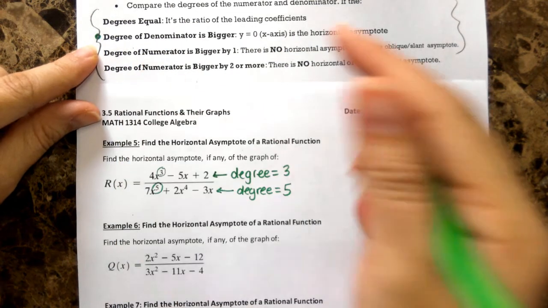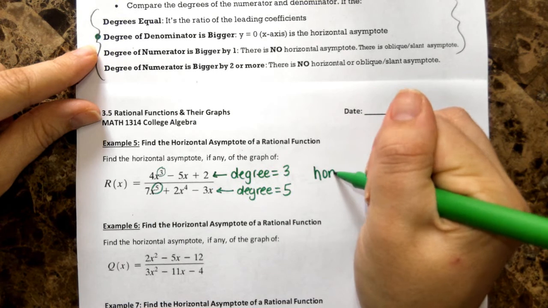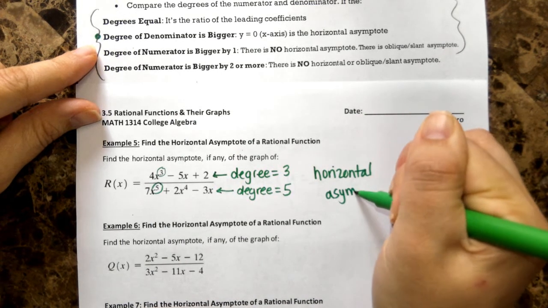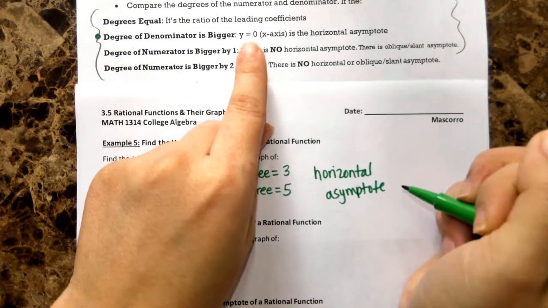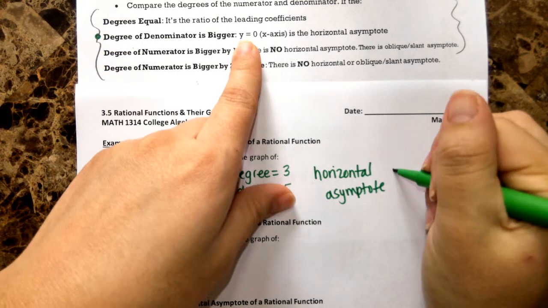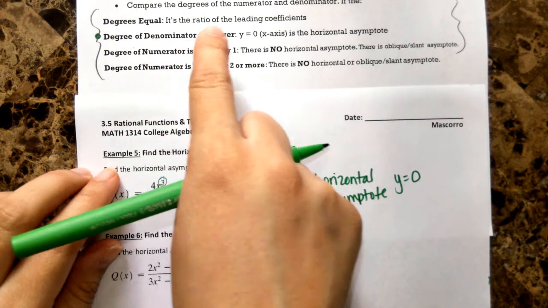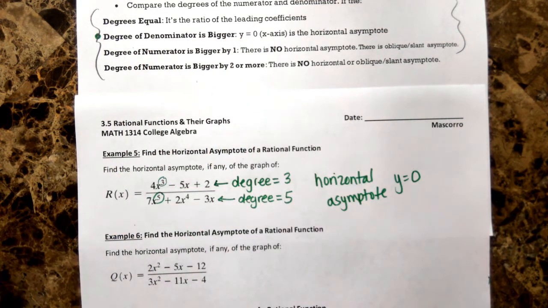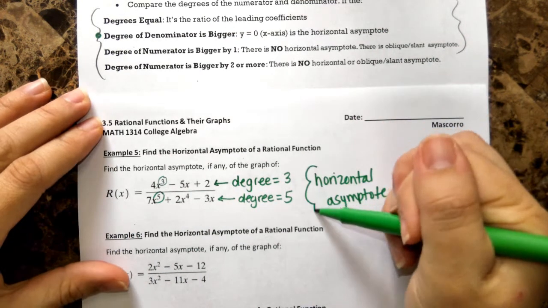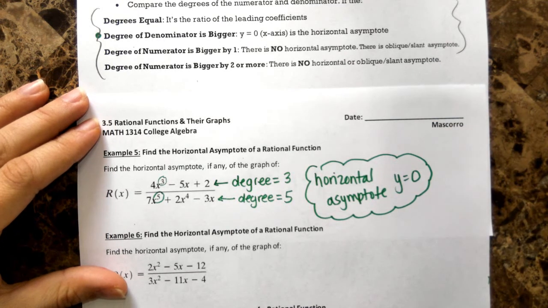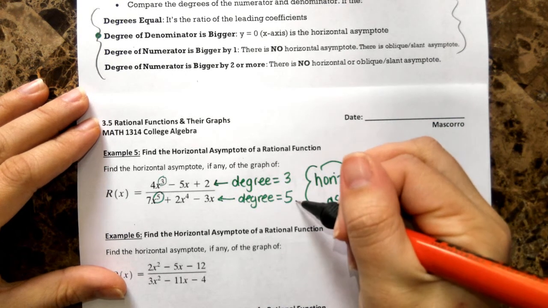And it tells you that the horizontal asymptote is just going to be y equals 0. So you don't even have to do anything. If this is the scenario that you have, then y equals 0 is the horizontal asymptote, because 5 is the bigger one.